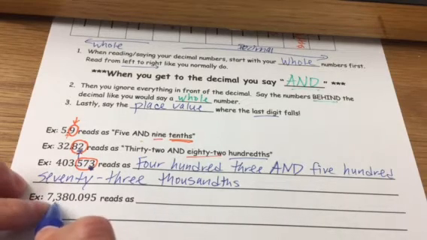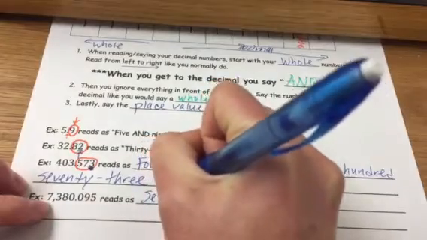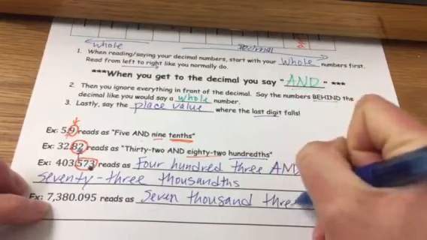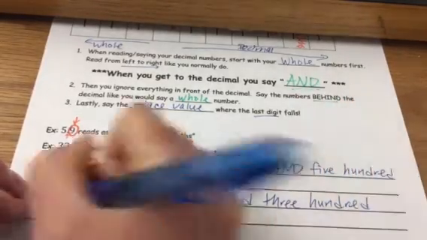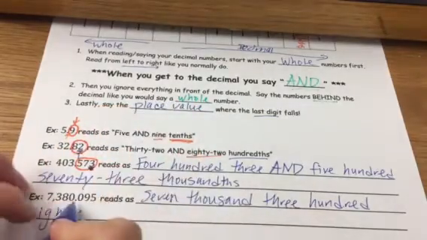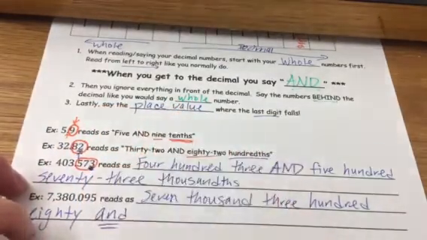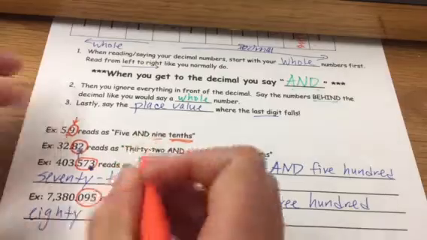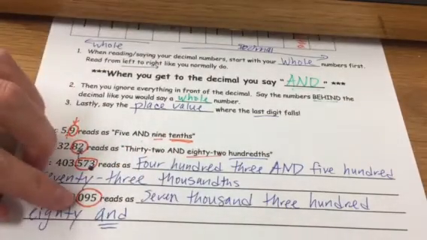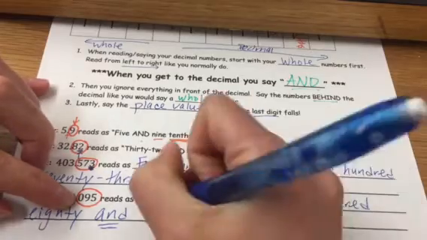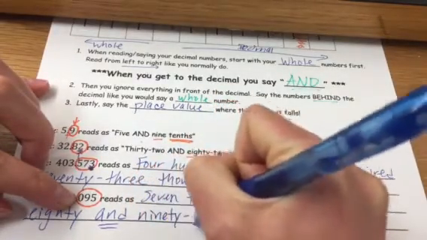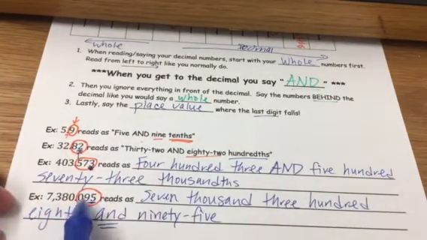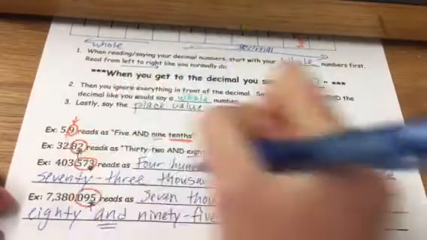So this is 7,380. When you get to the decimal, you say and. Okay, now we're going to ignore everything in front of the decimal, and let's look at just what's behind the decimal. If I ignore everything else, and I just look at that, I see 95. So I'm going to go ahead and write that down. 95. And our last step is to figure out what place value that's in. Thousandths.